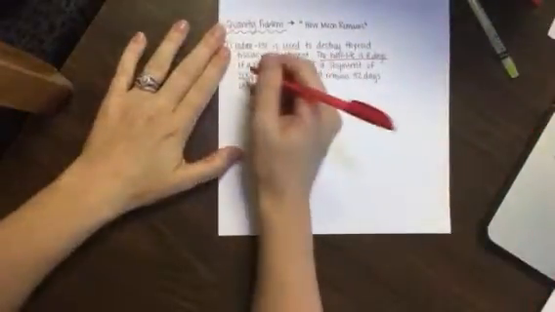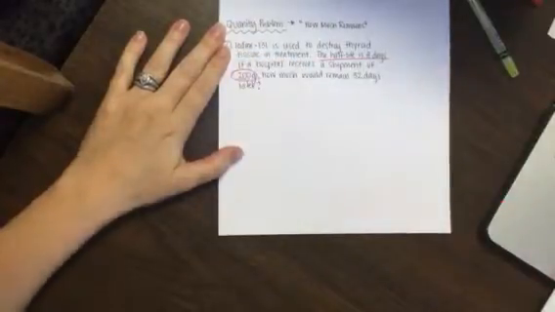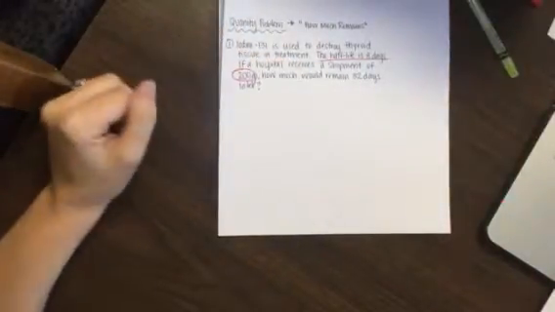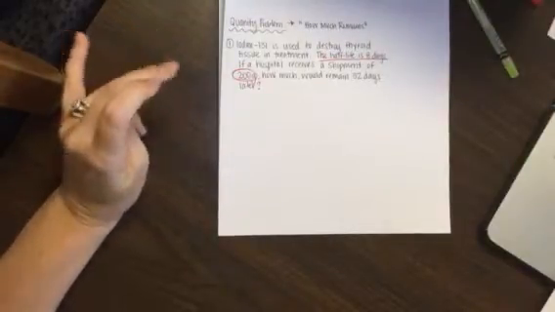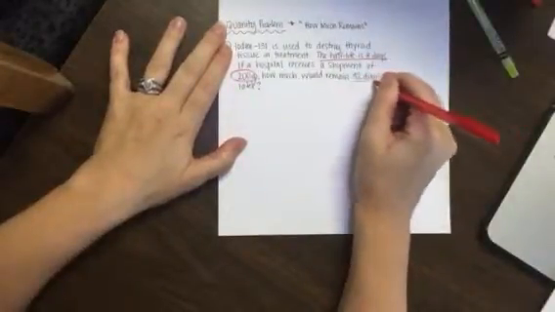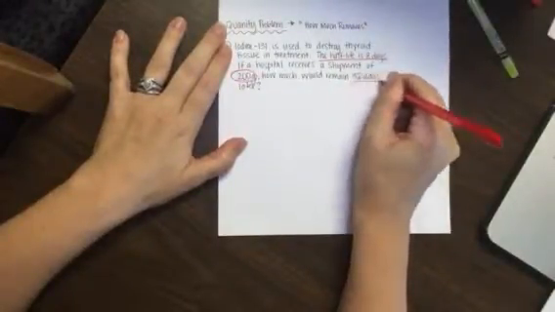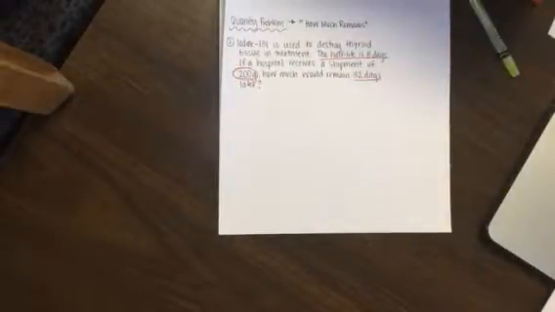Then it also tells me that I started off with 200 grams of iodine, and it wants to know how much would remain 32 days later. So I have 2 day values and I have 1 mass value.